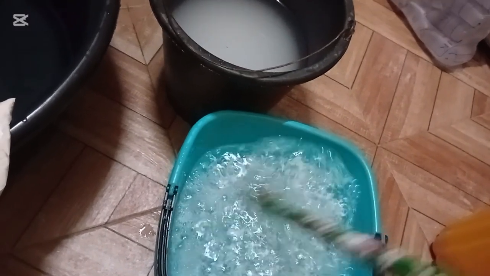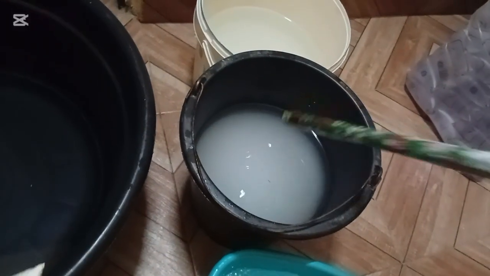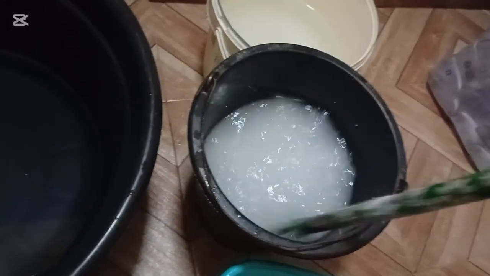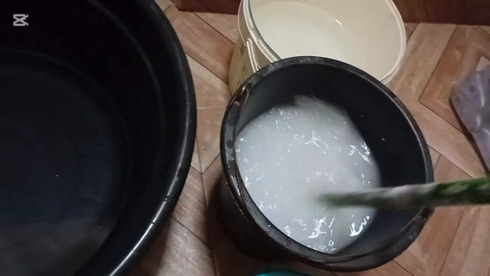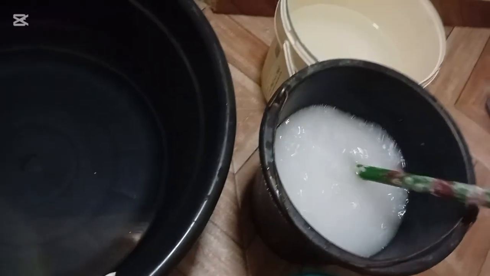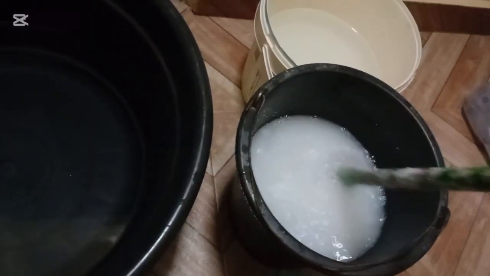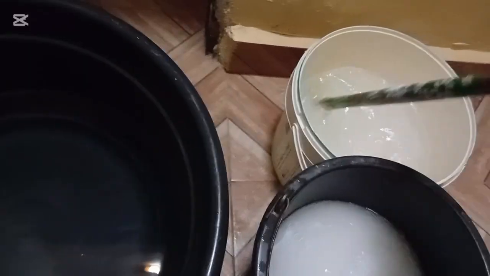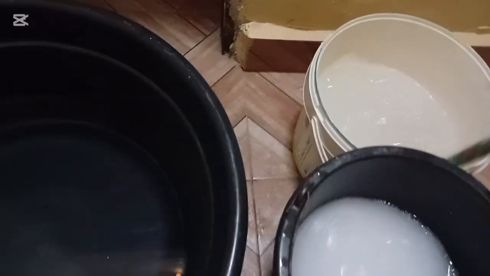So this is my SLS in the blue bowl. I have to stir to make sure that it's completely dissolved. Then I have my soda ash in this black bucket that I'm stirring. You give it some time to dissolve very well so that you will not have any kind of lump in your soap at the end of the day.